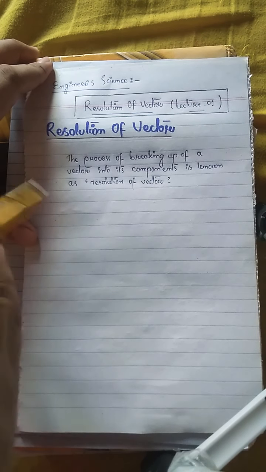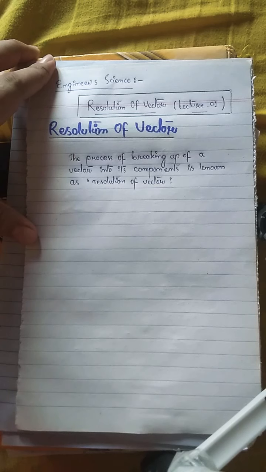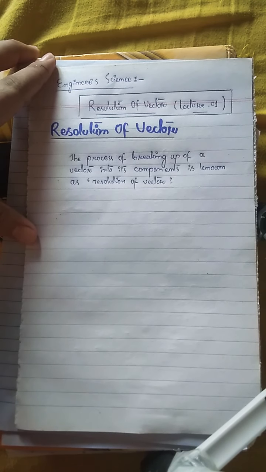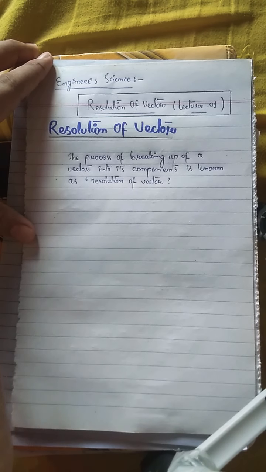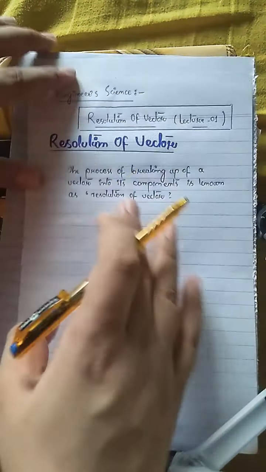In this lecture we will discuss the basic concept of resolution of vector. So let's start the topic. So what basically is the resolution of vector? The resolution of vector is simply the process of breaking up of a vector into its component vectors. In resolution of vector, we divide a vector, we break a vector, or we can say we split a vector into its component vectors.